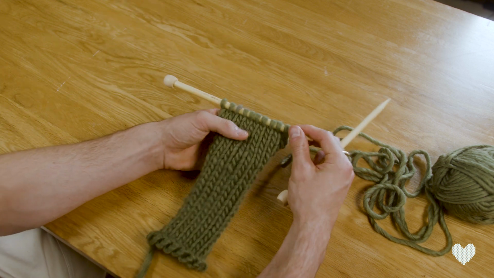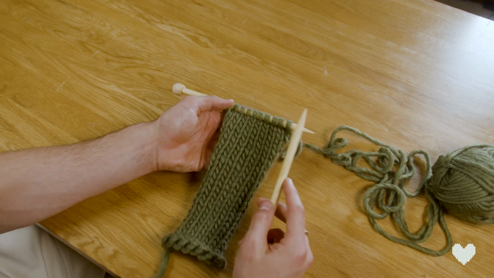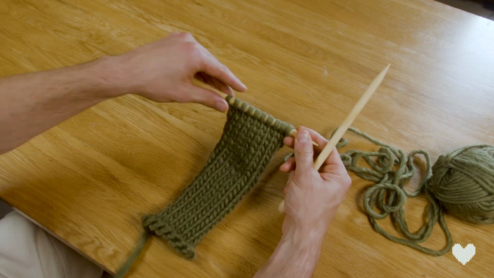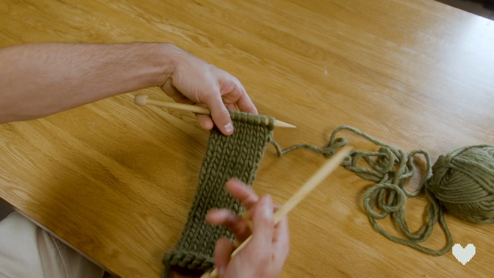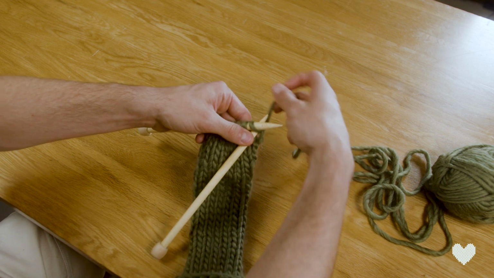Stockinette stitch is using a combination of knit stitches and purl stitches. Now, if you don't know how to knit stitch or purl stitch, I do have tutorials of how to do that. But essentially, to stockinette stitch, on this side, which is considered to be the right side where you see the V's, we are going to knit across.